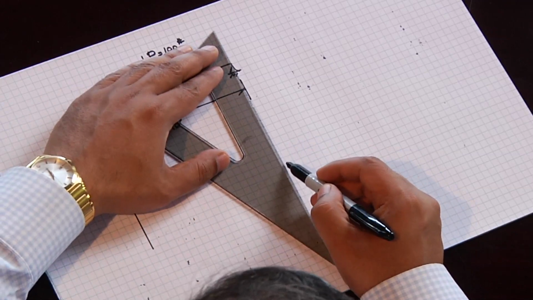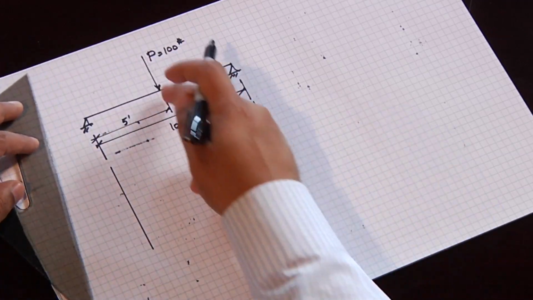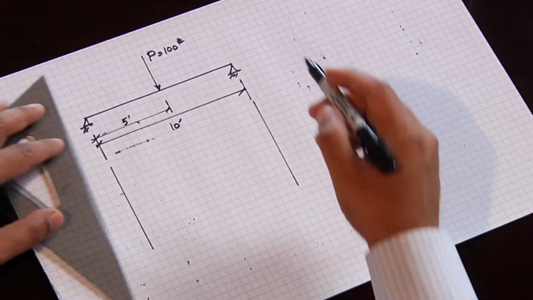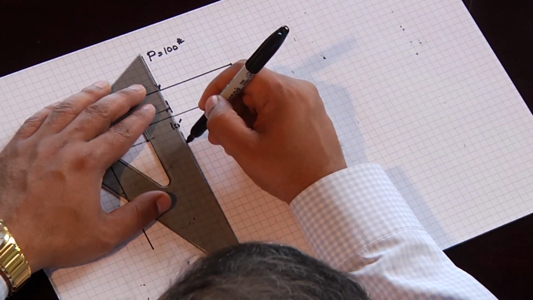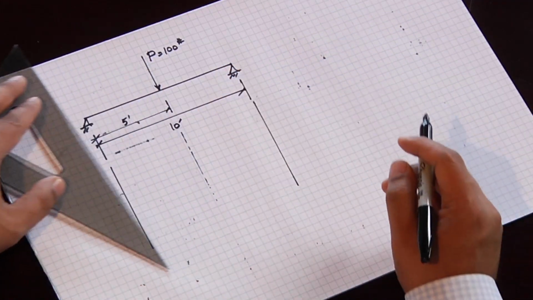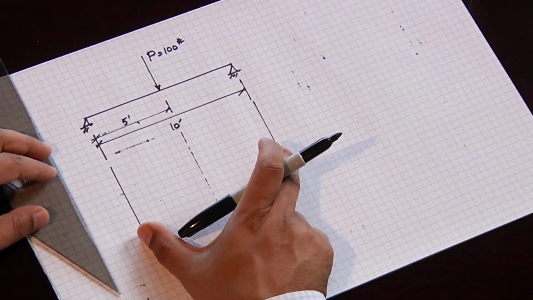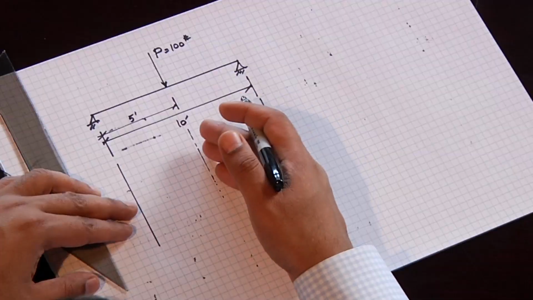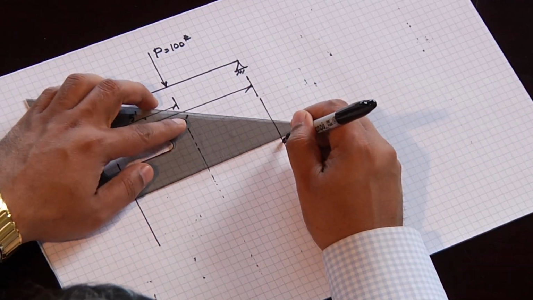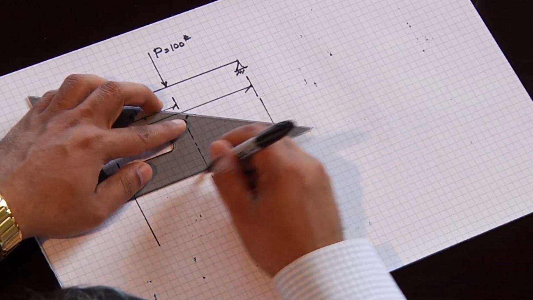And the first thing you do when you draw a shear diagram, you extend the lines out. And what you want to do is you want to draw a line essentially at wherever you have your support point and wherever there's a load occurring, because that's going to tell you where something is going on with our shear diagram, where there's going to be a change.